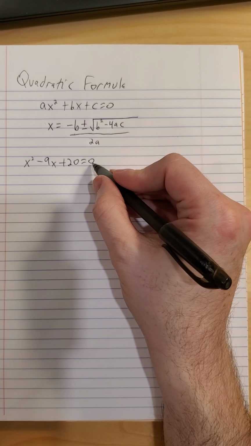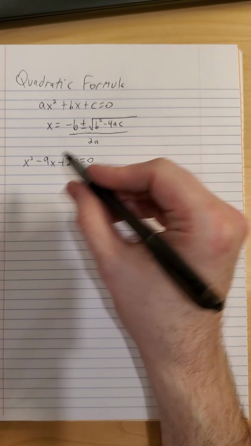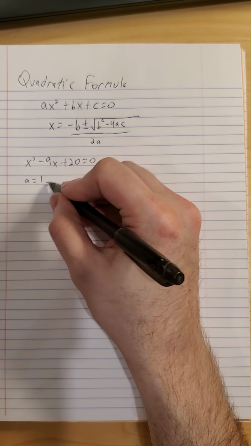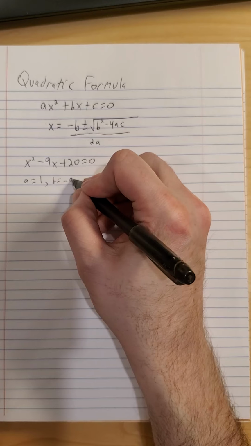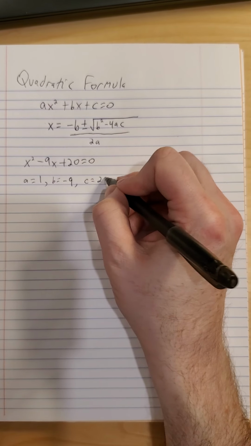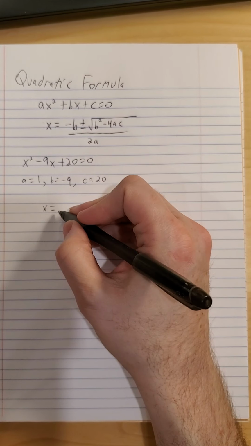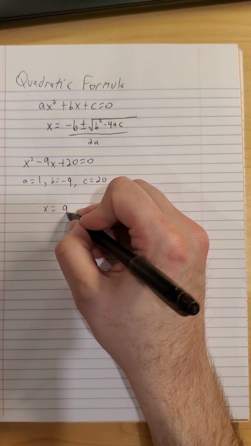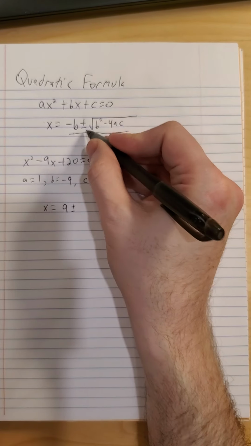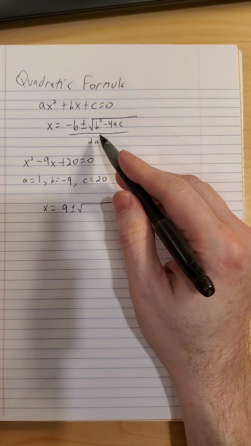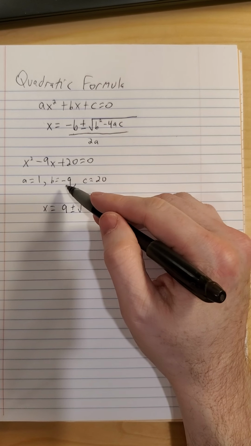So here we're already set to 0, so that's done for us. I'll just identify a, b, and c. So a is the unwritten 1, b is worth -9, and c is worth 20. Then x is equal to the opposite of -9, which would be +9. Plus or minus, that's part of our formula. The square root is part of our formula. A little hint for the b squared.